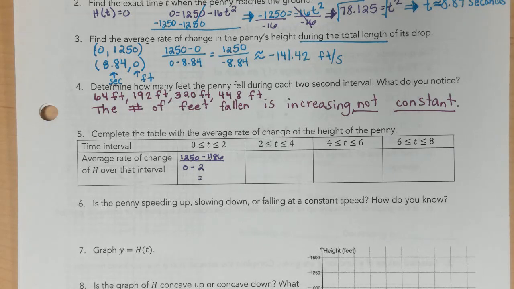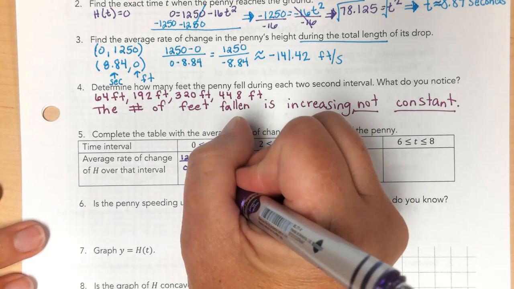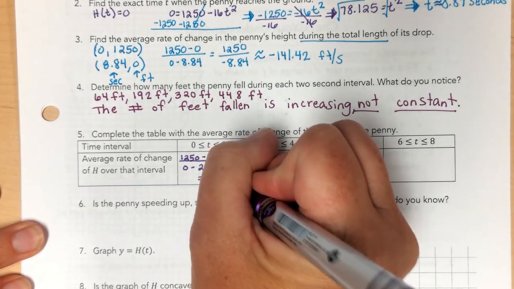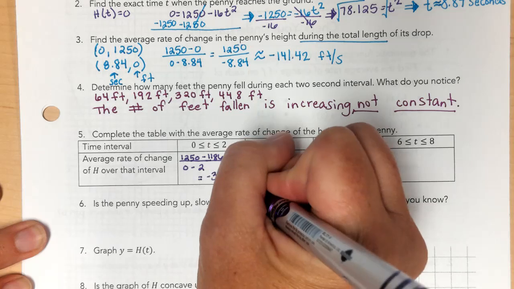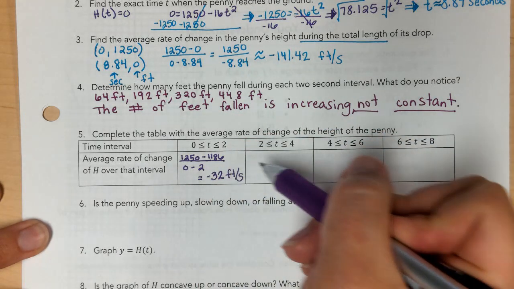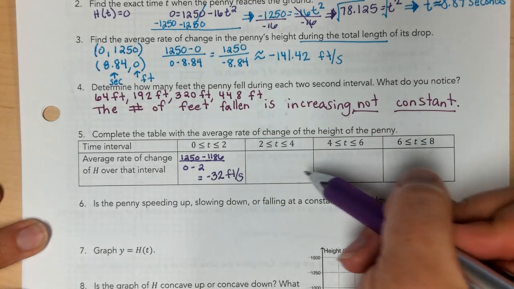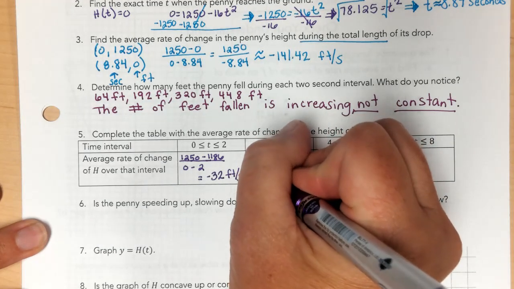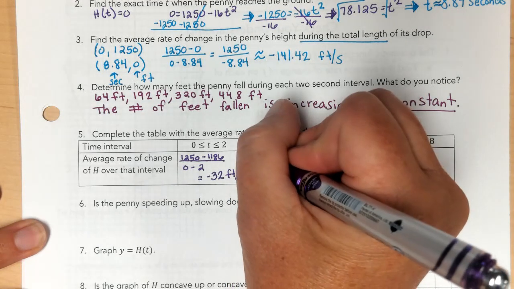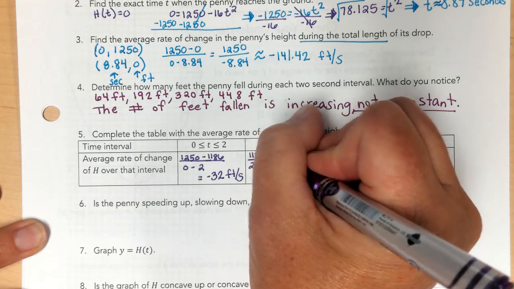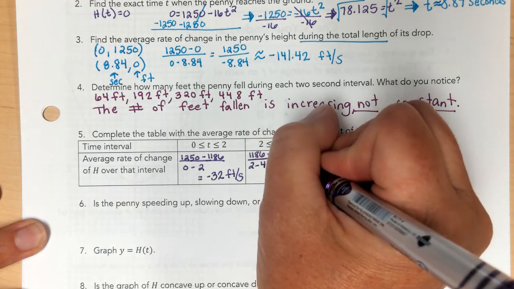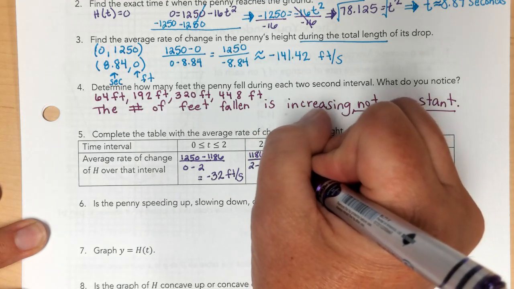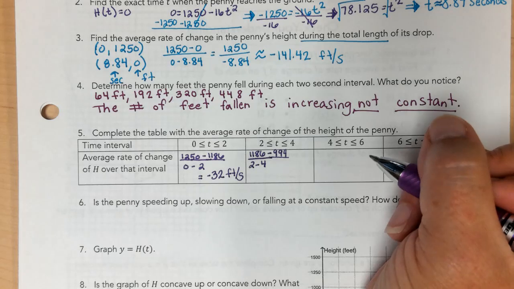Okay, so what do we get here? Negative 32 feet per second. Very good. And then for 2 to 4, we would be doing the same thing. 2 minus 4, which is 1186 minus 994, and that's going to give me, yes, Devin.